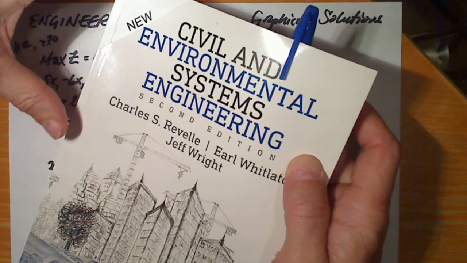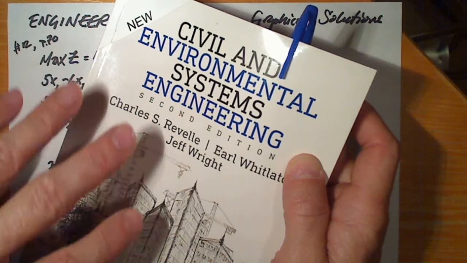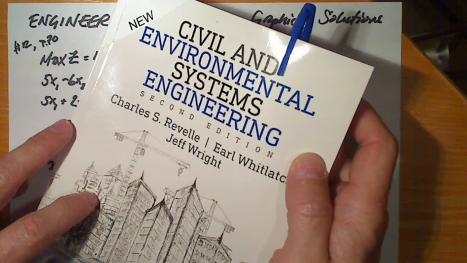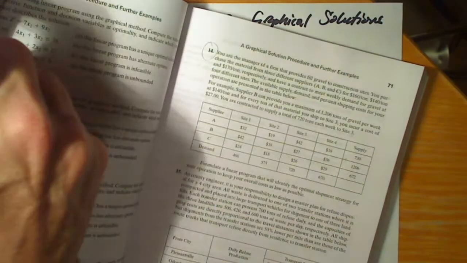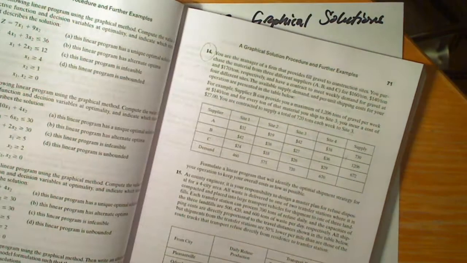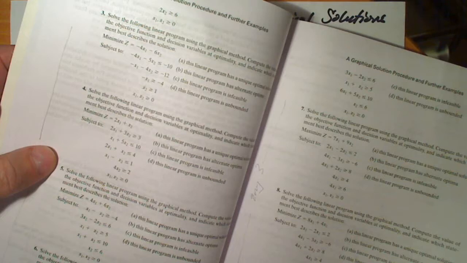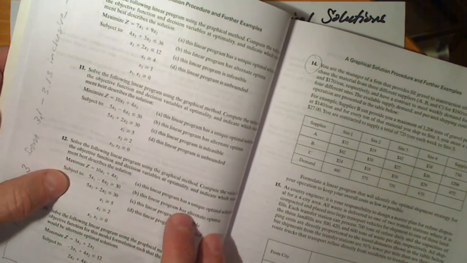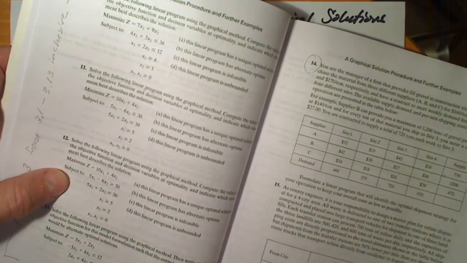One of the ways that we master the vocabulary and concepts of engineering systems analysis is to work out example problems. So we're going to return to our book by Ravel, Whitlatch, and Wright and take a look at the chapter on graphical solutions. Any one of these problems from problem 1 to 13 at the end of the chapter will do. But for the purposes of this example, I'm going to focus on problem number 12.